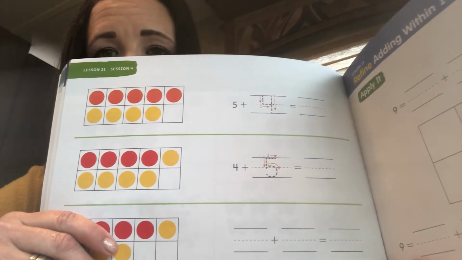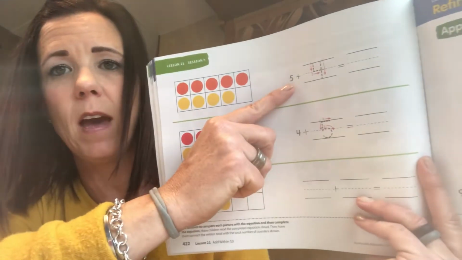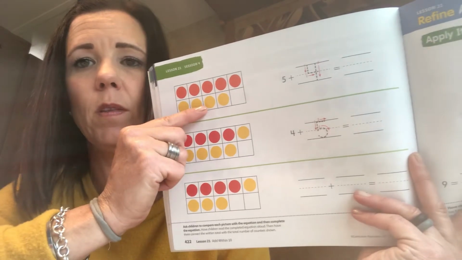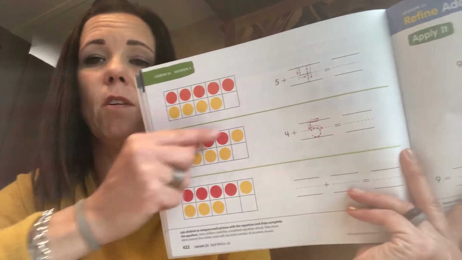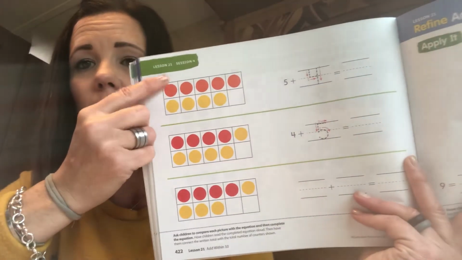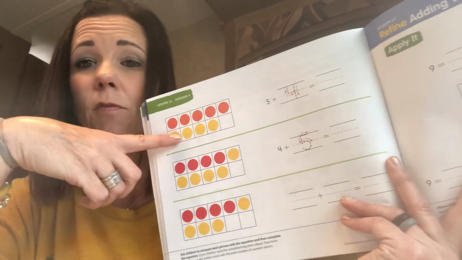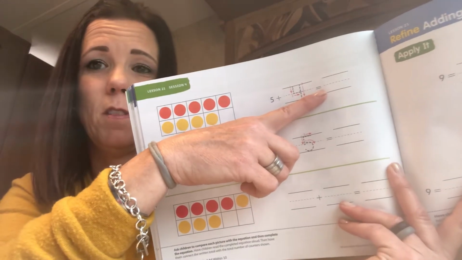When you get to this page, it gets a little bit tricky because right here you have one part, you have to find the other part, okay? So your first part is 5, they gave you that. Your second part is the yellow dots, so you're going to count them. 1, 2, 3, 4. The yellow dots equal 4. Now you need to count how many you have all together. Here's a super cool trick. This is a 10 frame. We know there's always 10 in a 10 frame, right? So if your whole 10 frame is filled up, you know your whole is 10. It's a little trick for those of you that are ready for that.